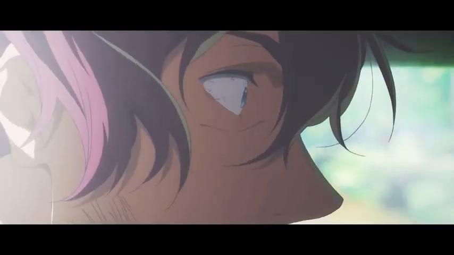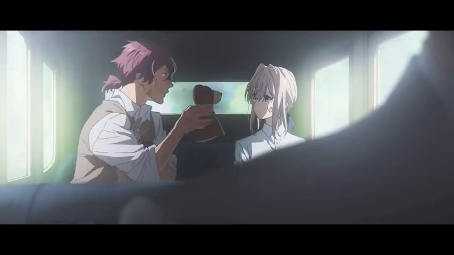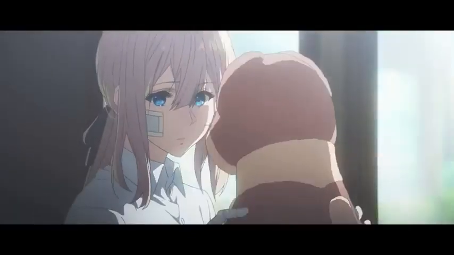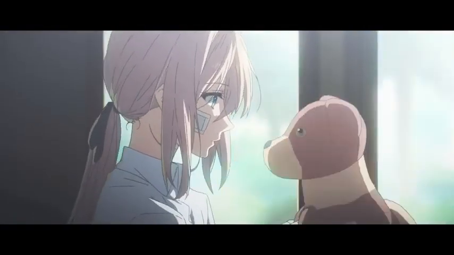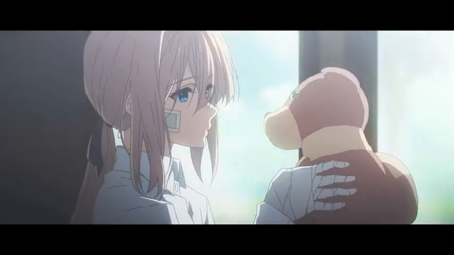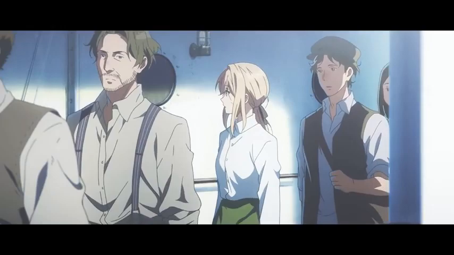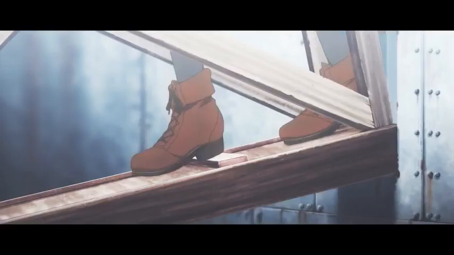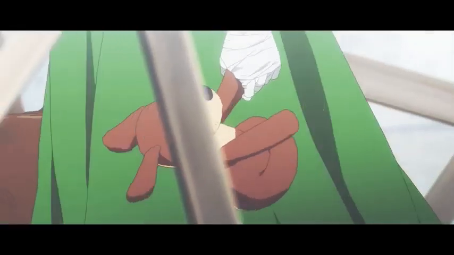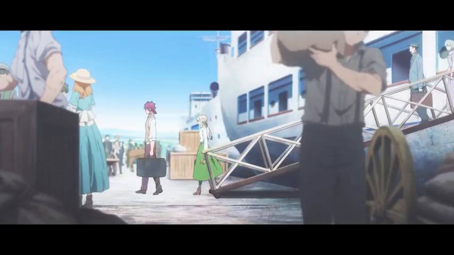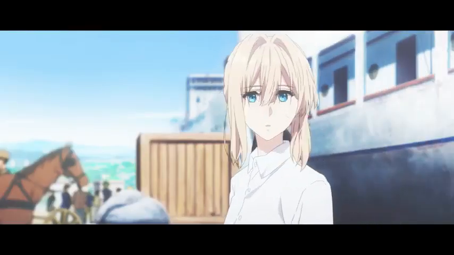But what if someone never received that teaching? What if one never was given the opportunity to understand this thing called emotion, let alone what the words attached to those feelings mean? What if one was never given the chance to truly feel emotion of their own accord? Because after all, these emotions are arguably what makes us truly human. But Violet Evergarden wasn't treated like a human.